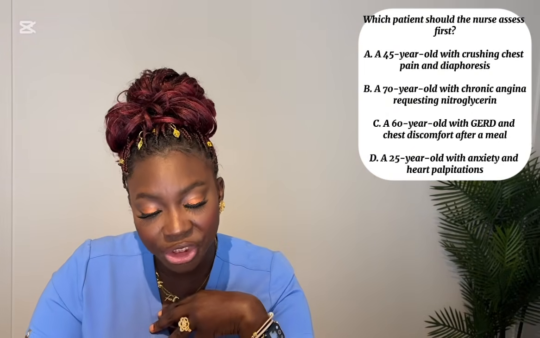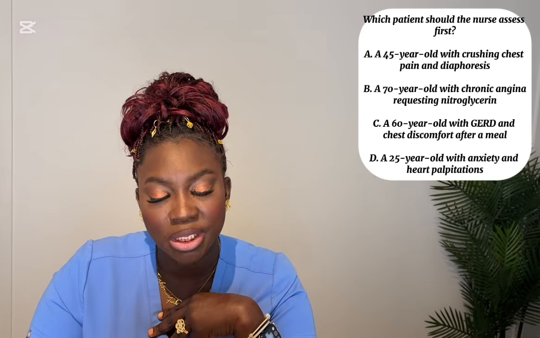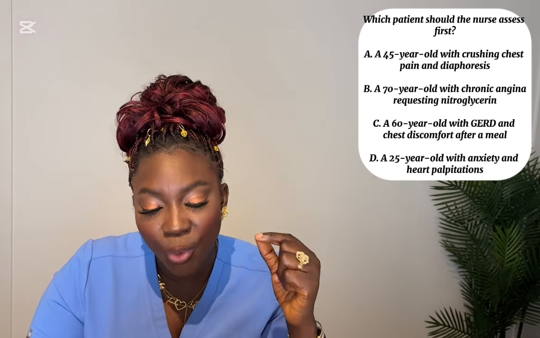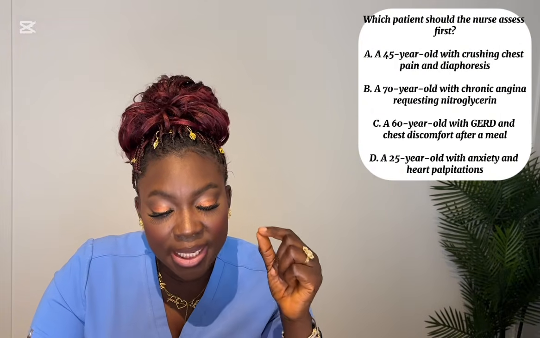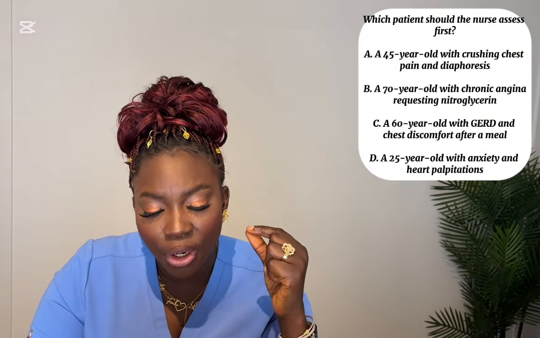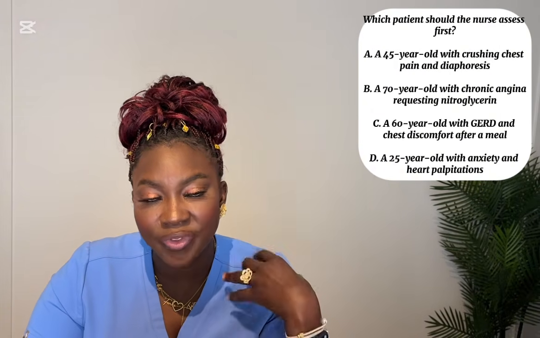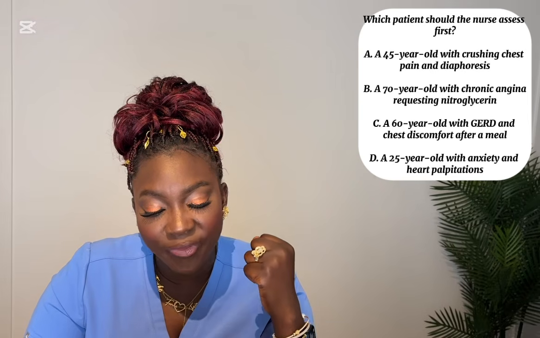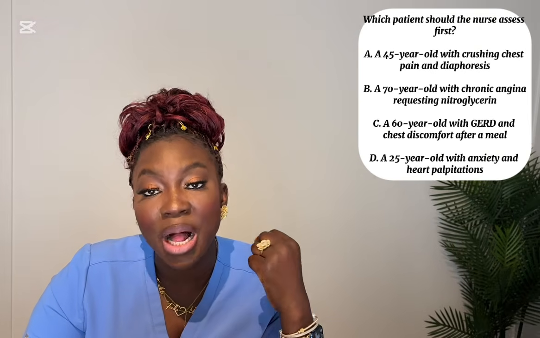Okay. Which patient should the nurse assess first? A, a 40-year-old with crushing chest pain and diaphoresis. B, a 70-year-old with chronic angina requesting nitroglycerin. C, a 60-year-old with GERD and chest discomfort after a meal. And D, a 25-year-old with anxiety and heart palpitations.